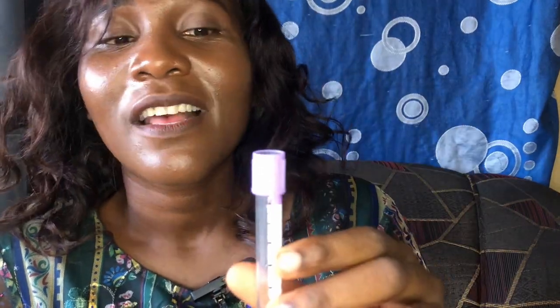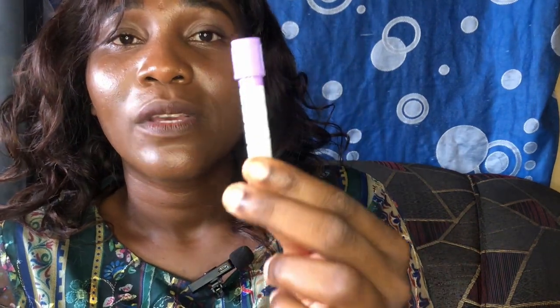It is an anticoagulant. It helps to retain the cell morphologies in your hematological samples. When you place your sample into this tube, it will retain the cell morphologies.